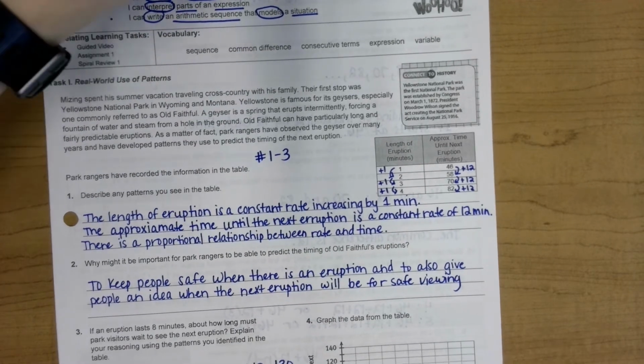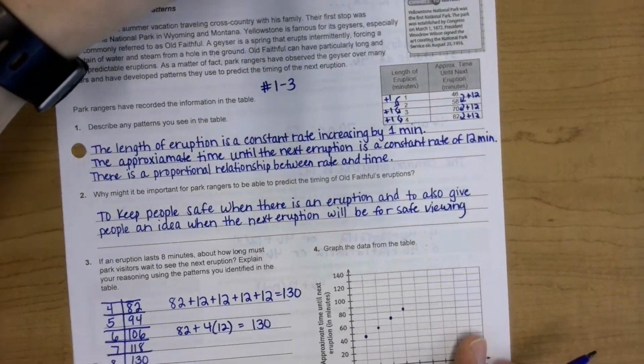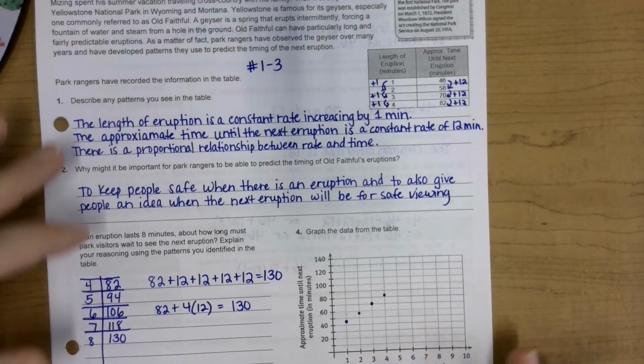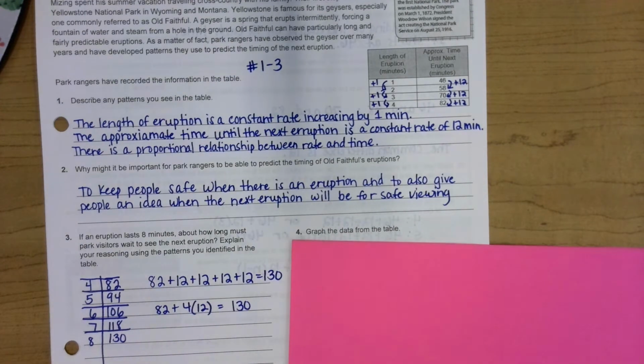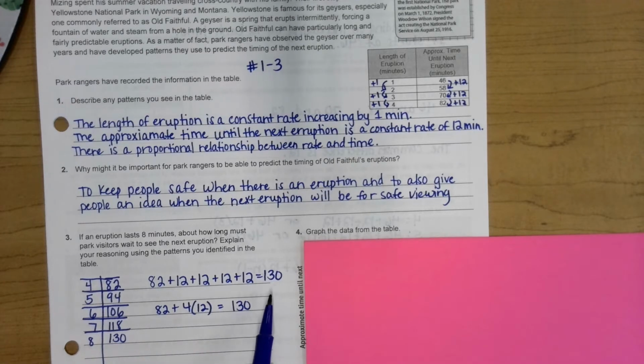All right, and then number 3, if an eruption lasts 8 minutes, about how long must park visitors wait to see the next eruption? Explain your reasoning using the patterns you identified in the table. So there's a few different methods you could have used, and if you didn't do these, there's also more. As long as you got 130 minutes for your answer, you are correct.